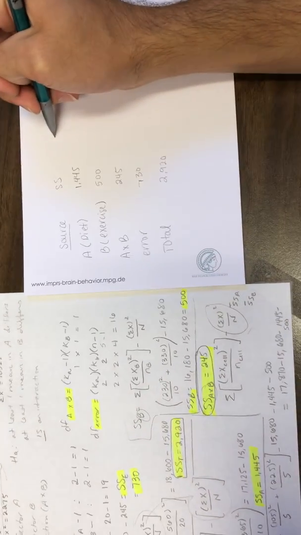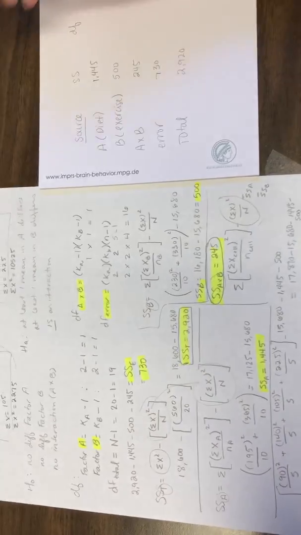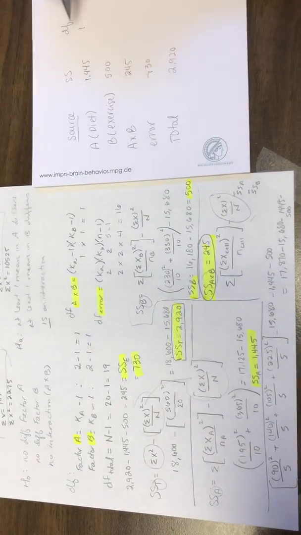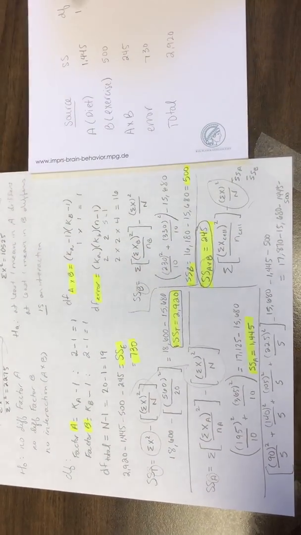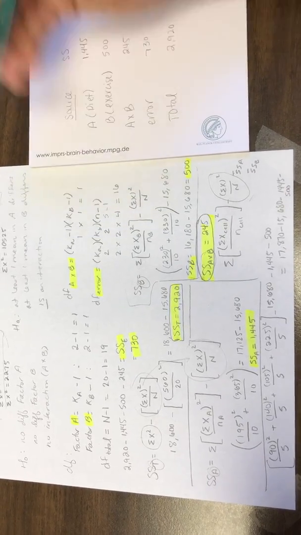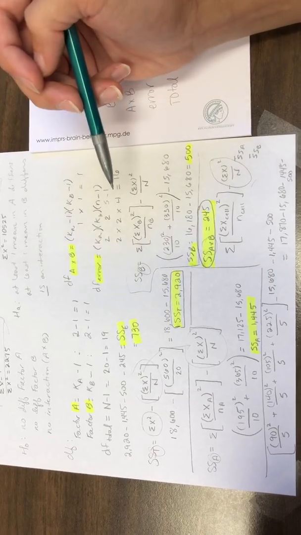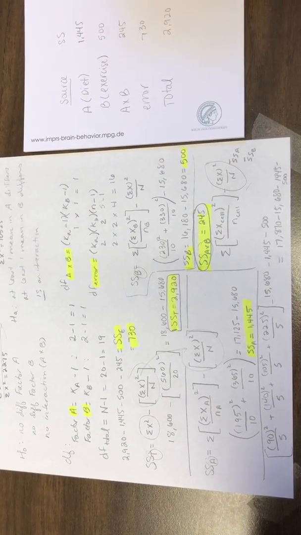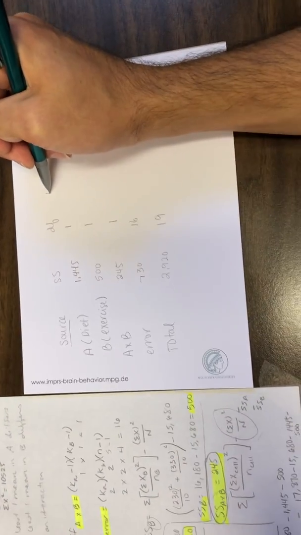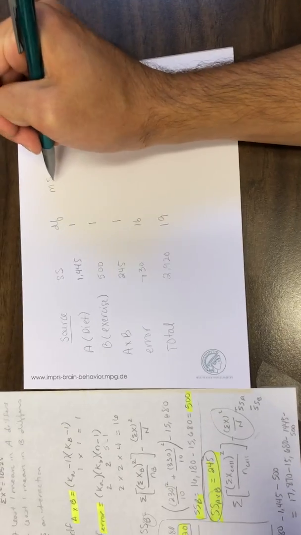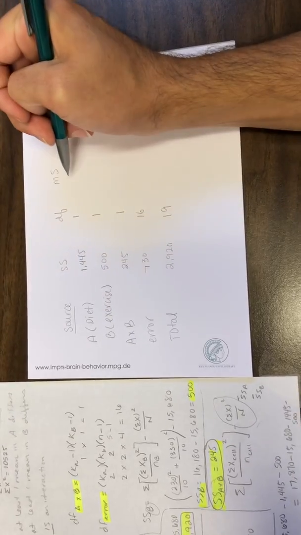Now, moving over, we have degrees of freedom. So degrees of freedom for A was 1, B was 1, A times B was 1, error was 16, and then your total was 19, okay? Now, to solve for mean squared or your variance, you just take your sum of squares divided by degrees of freedom.